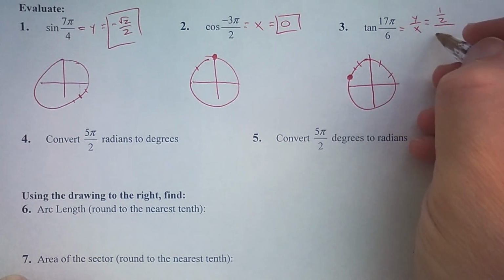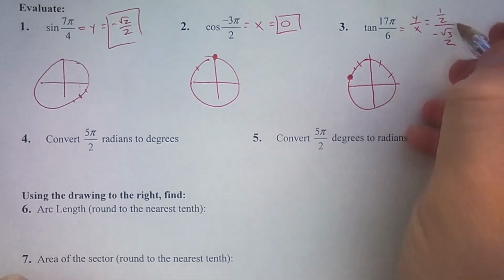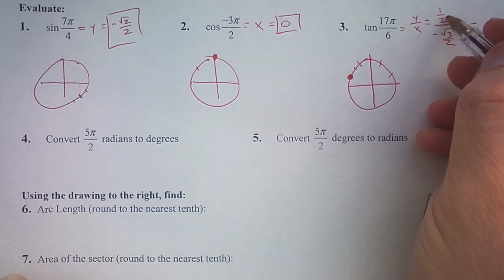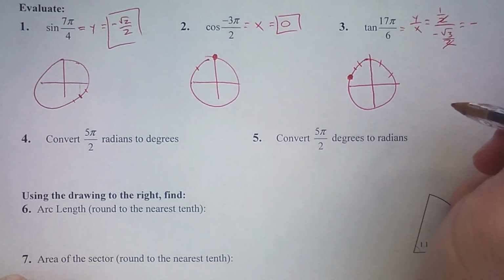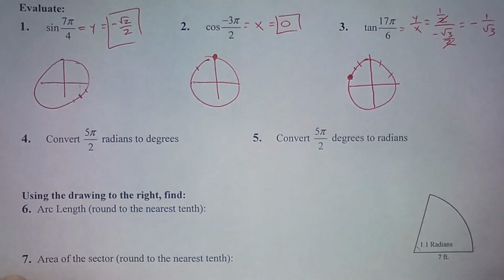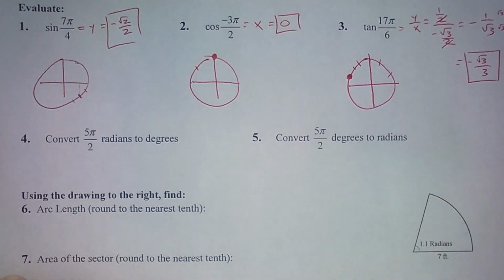And it's left, so it is negative root 3 over 2. Positive over negative is negative. These 2's in the denominators will cancel, so we've got 1 over root 3. Then I multiply top and bottom both by root 3, and I get negative root 3 over 3 for tangent.